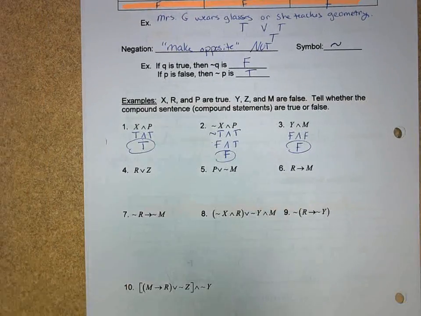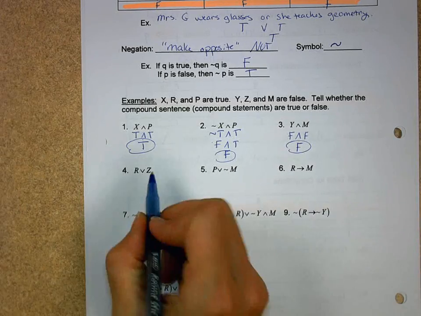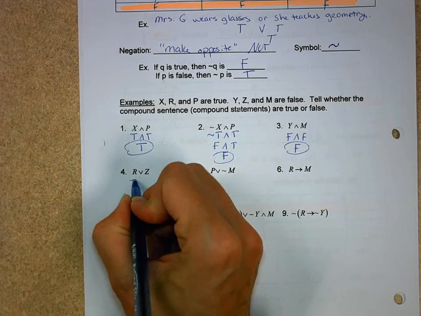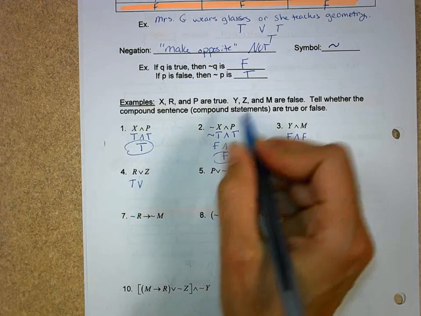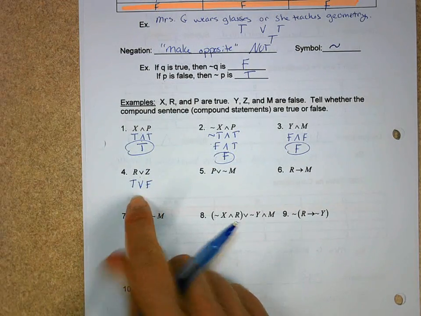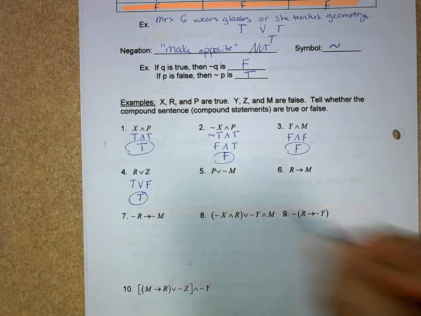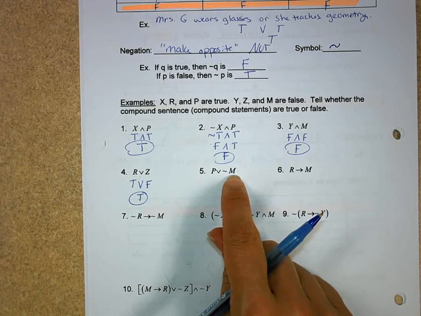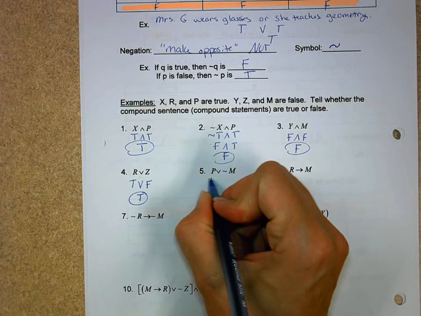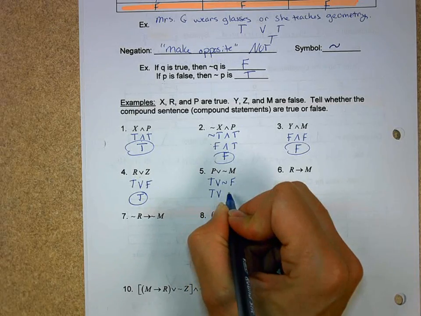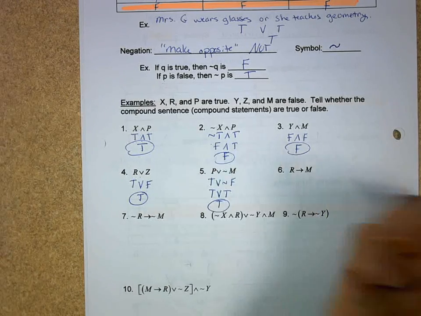It doesn't take a long time, but it helps me see the validity in the statements that we learned earlier. Here we have one for our disjunction, or. So R is true. So we have true or, Z in this case is false. True or false. Or allows me to pick the true. Here we have another one. We have P or not M. So P is going to be true or not false. Well, that makes it true. So true or true is true.